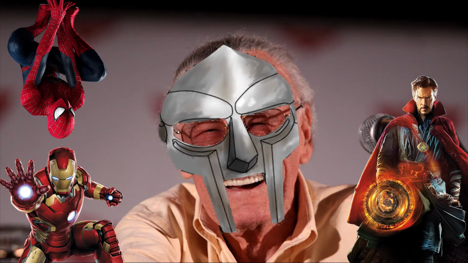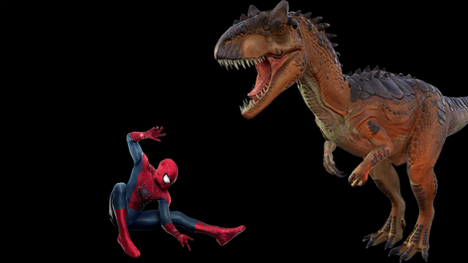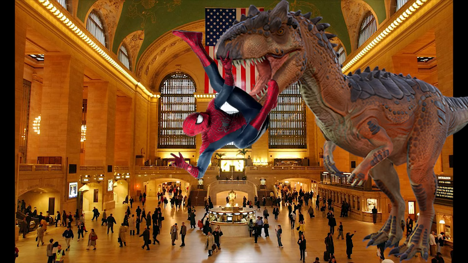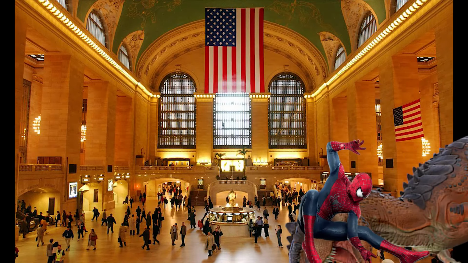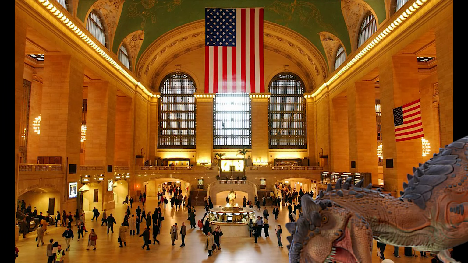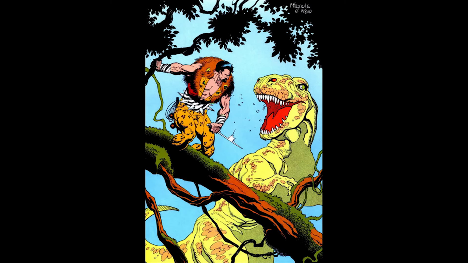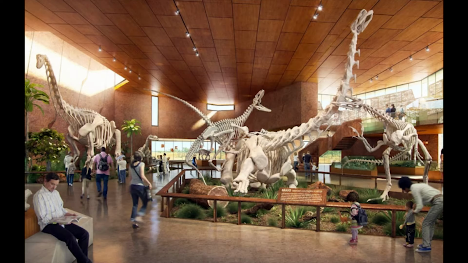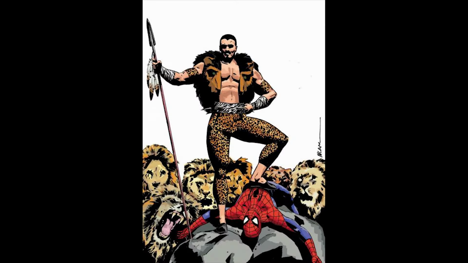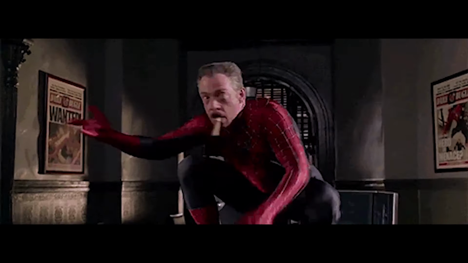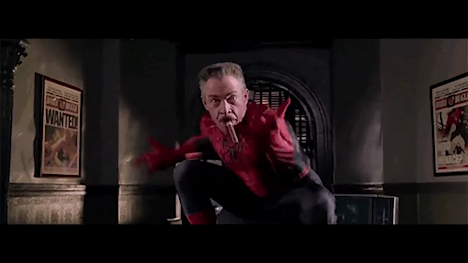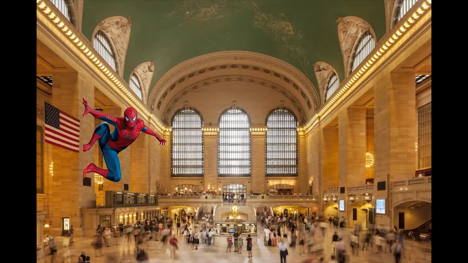For example, let's start with the idea of wanting to make Spider-Man fight an Allosaurus in the middle of Grand Central Station. What events would have to occur in order for this to become a reality within the series? You could have Kraven the Hunter somehow get his hands on dangerous technology capable of bringing dinosaurs back to life, and then he releases a museum's worth of dinosaurs into New York to give himself a chance to finally kill Spider-Man.